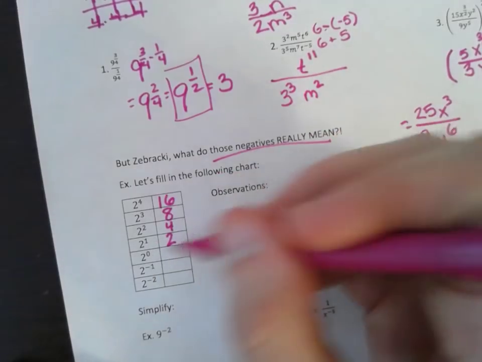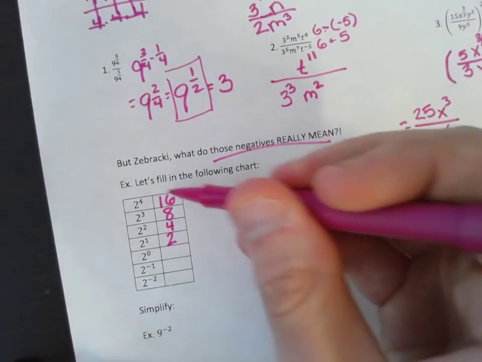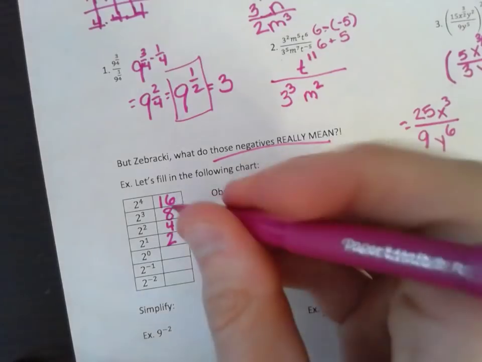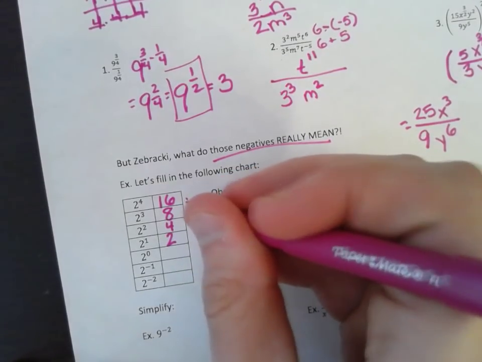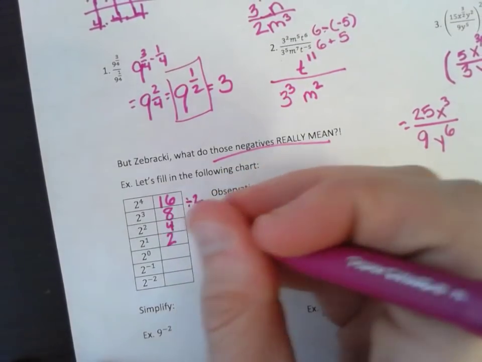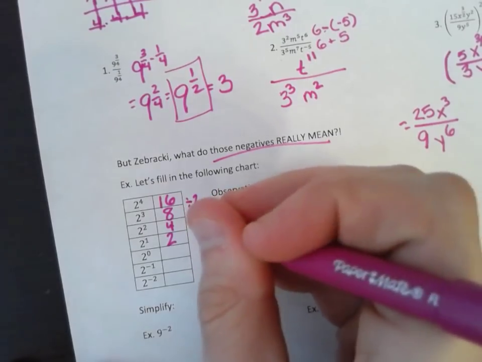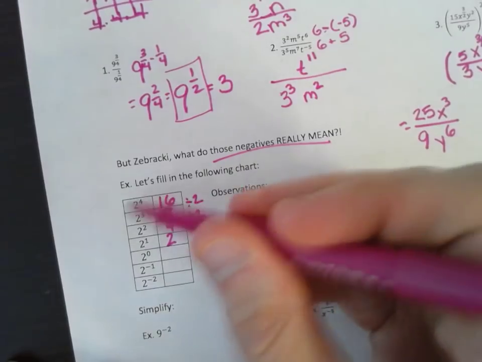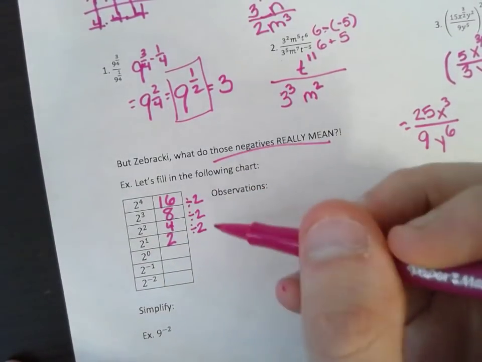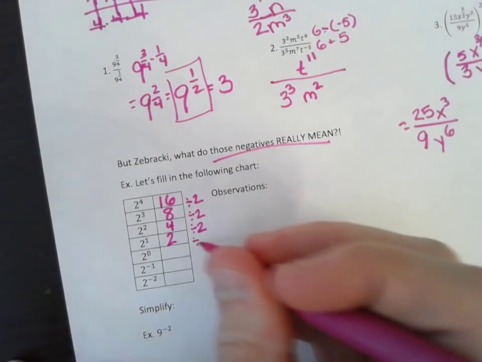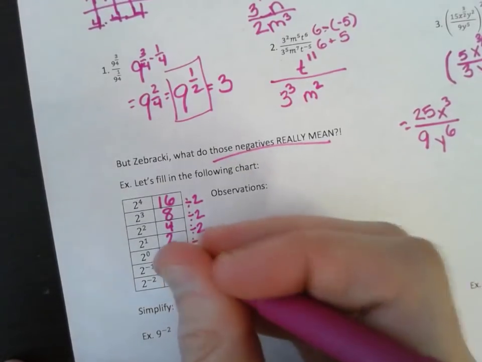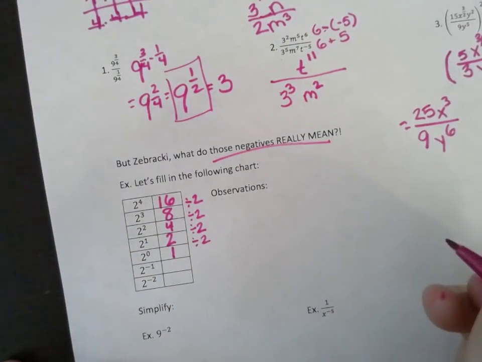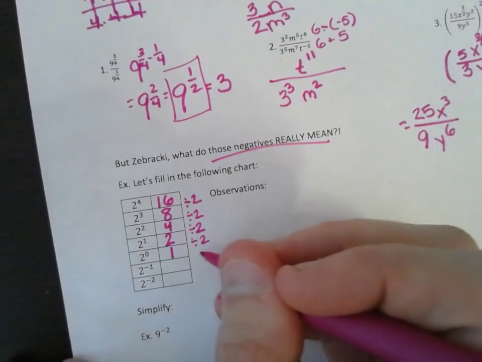If we follow this pattern, if I'm looking at this column, 16 to 8, I divided by 2. 8 to 4, I divided by 2. 4 to 2, I divided by 2. So as you see, as we get rid of a factor of 2, we're actually dividing by 2. So if I follow that, 2 divided by 2 is 1.